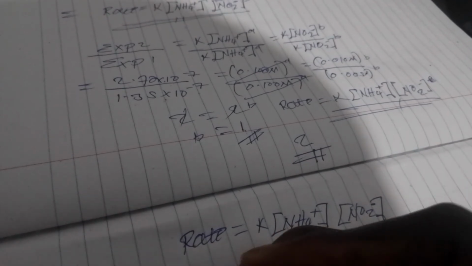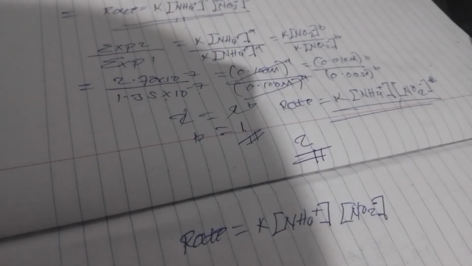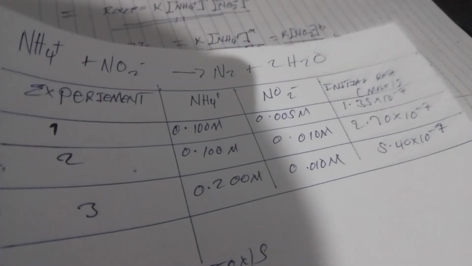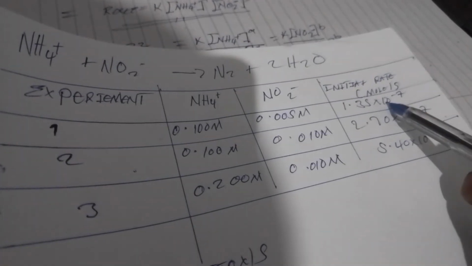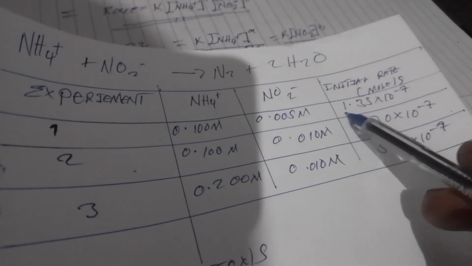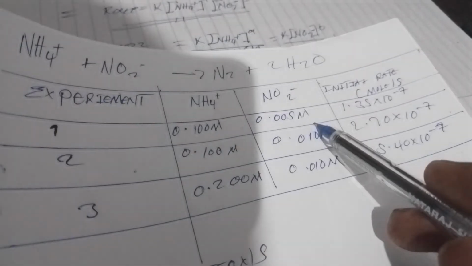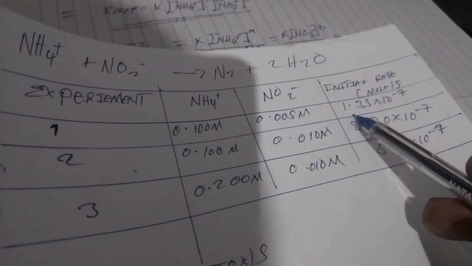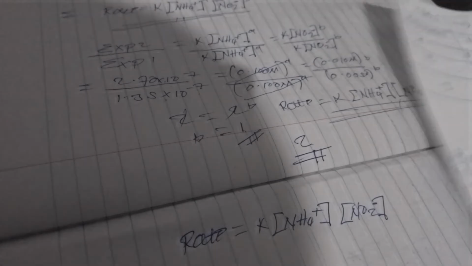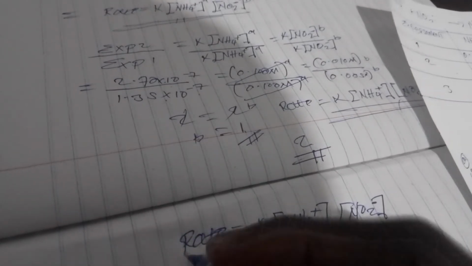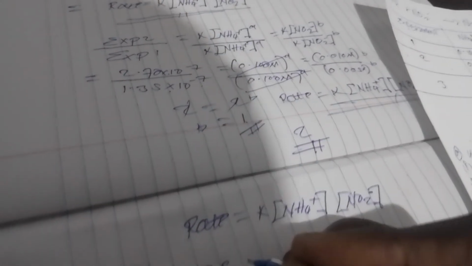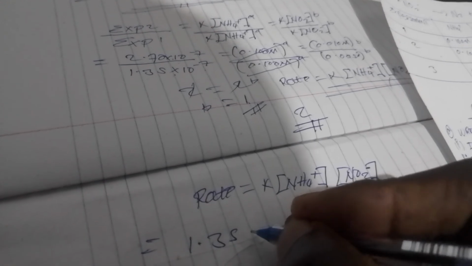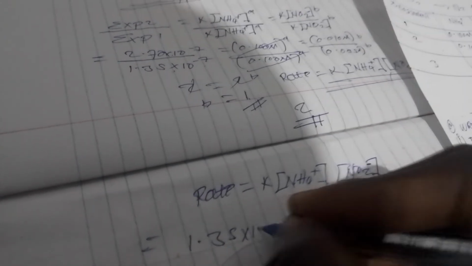So what's going to happen here? For the rate, you can use any initial rate. So which means, if you use any initial rate, you're going to use both ammonium and nitrate lying in the same line. So for instance, if you use the initial rate, that's an additional question, 1.35 times 10 exponential negative 7.